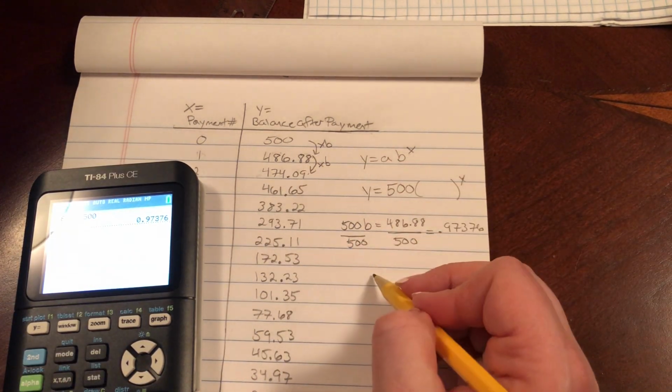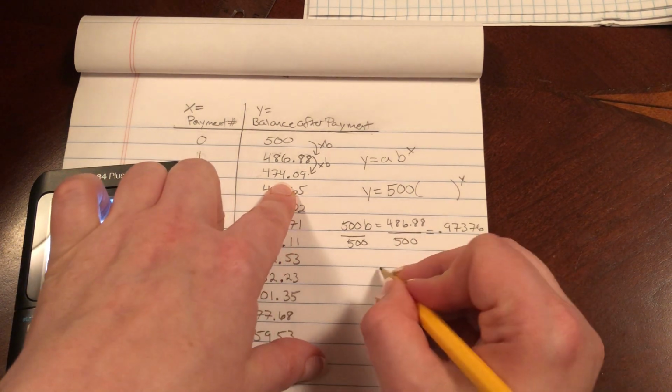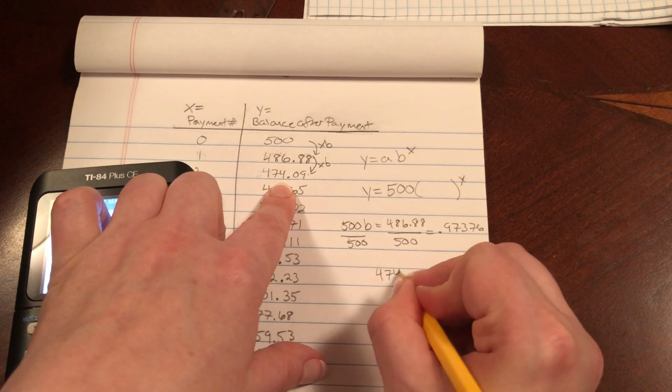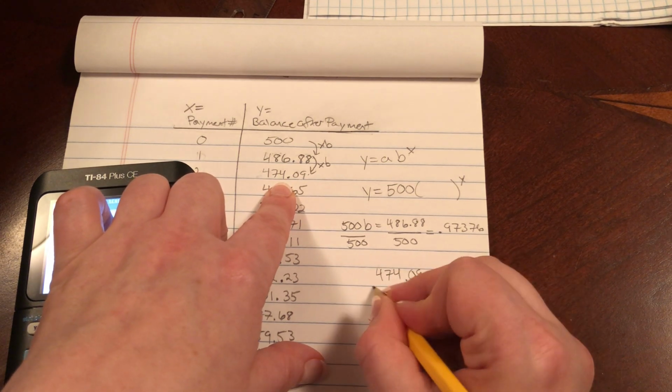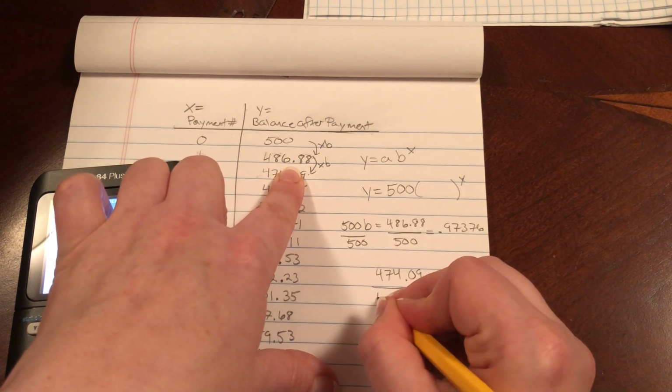Now let's try this next one. I'm not going to write the equation again, I'm just going to write the division problem. I need to take my number that's lower down in the table and divide it by the one that's right above it to undo the multiplication that got me there in the first place.